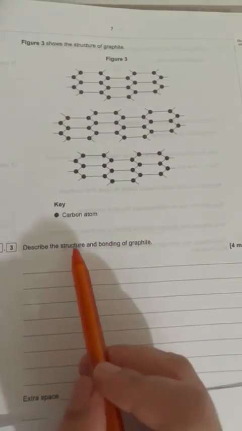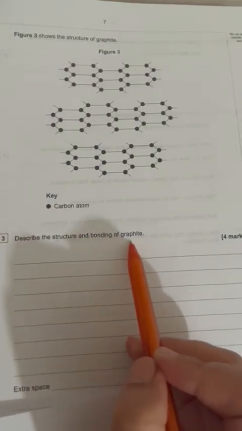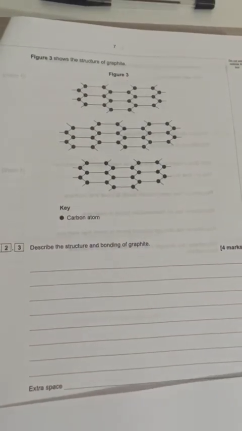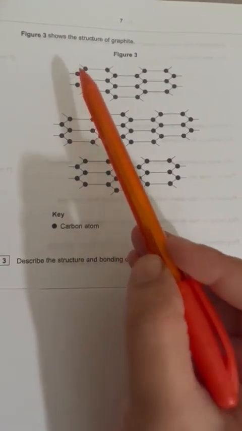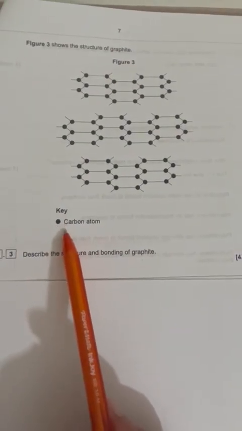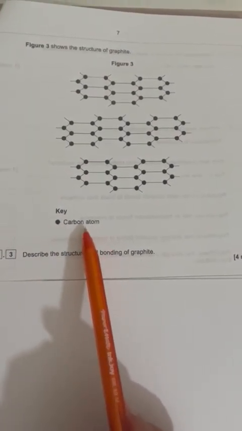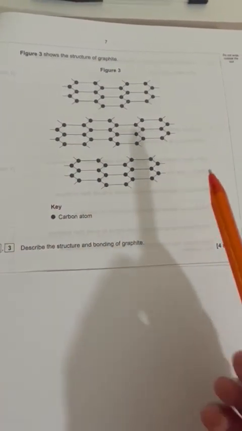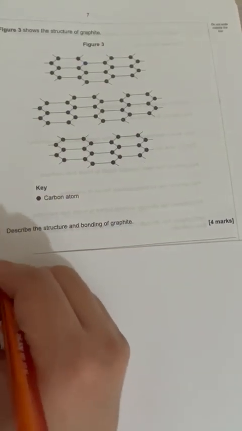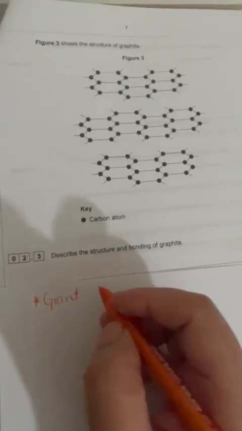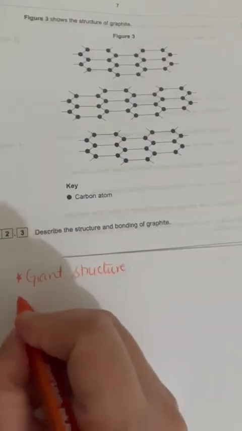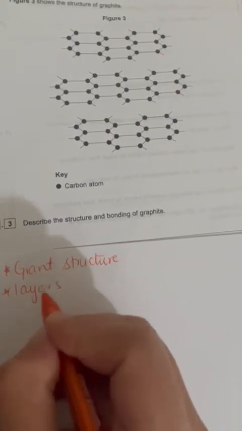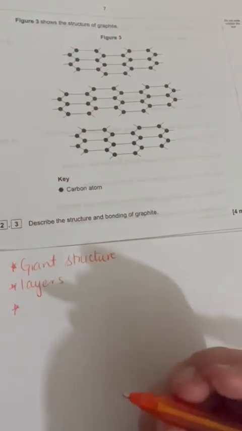Here they have asked you about structure and bonding, so we'll go one by one. Looking at the structure, first you can see that you have got carbon atoms which are represented by these black circles, and from here and from your knowledge of structure and bonding, you know that the structure is a giant structure, and then it is in the form of layers, and as you can see, there are 3 layers here.